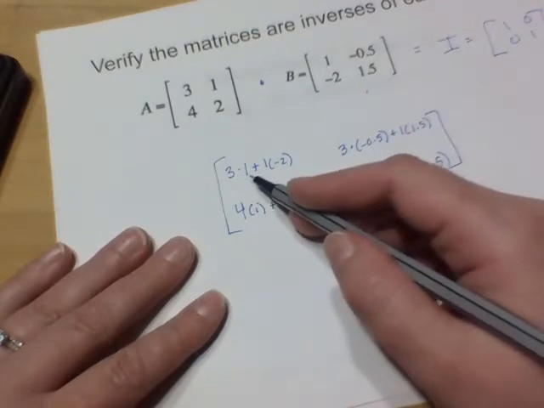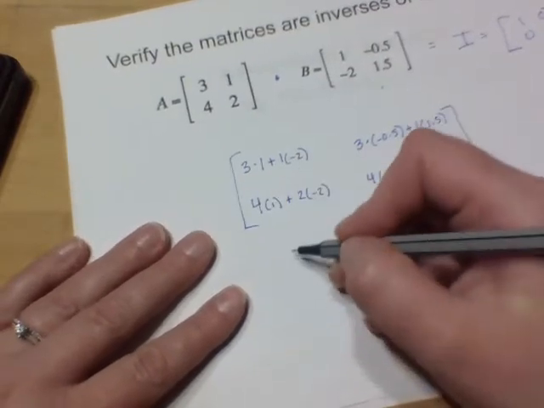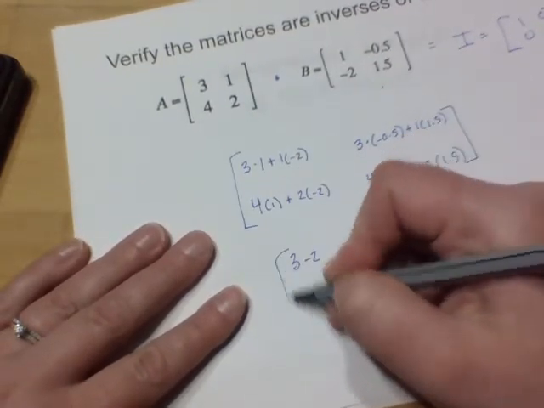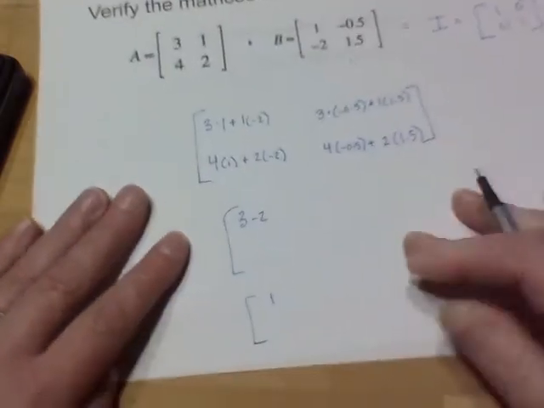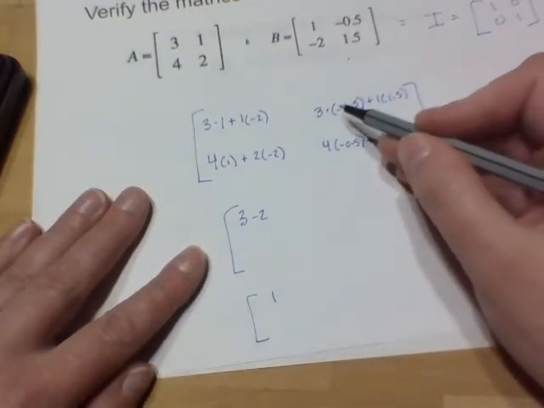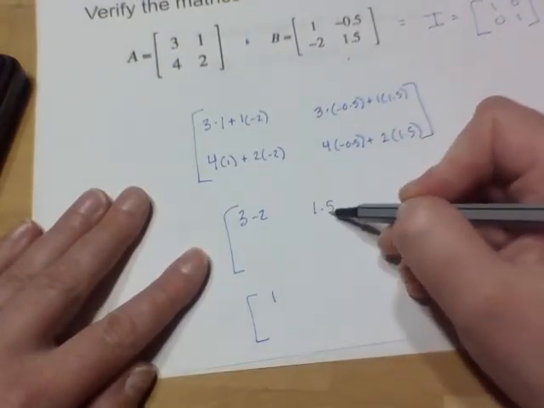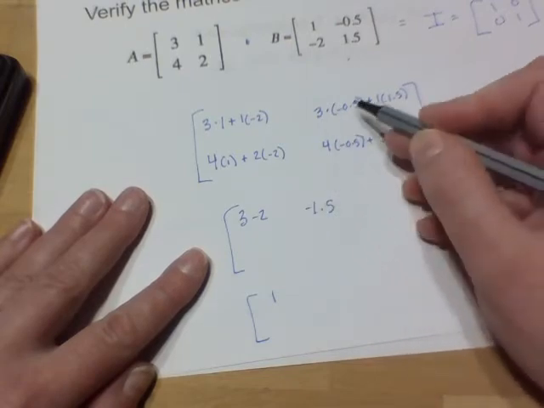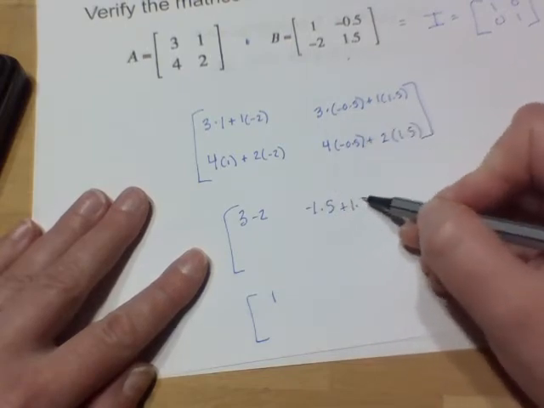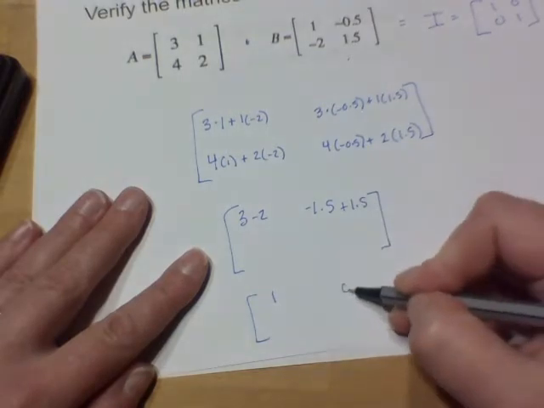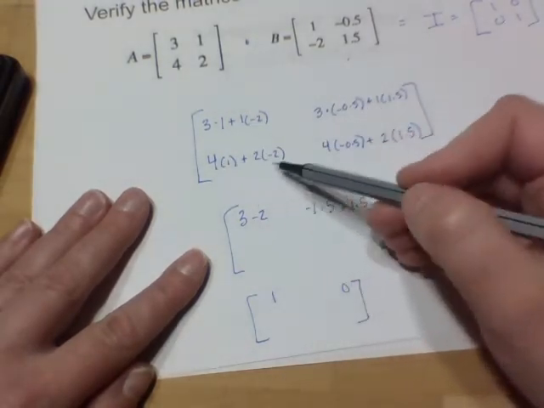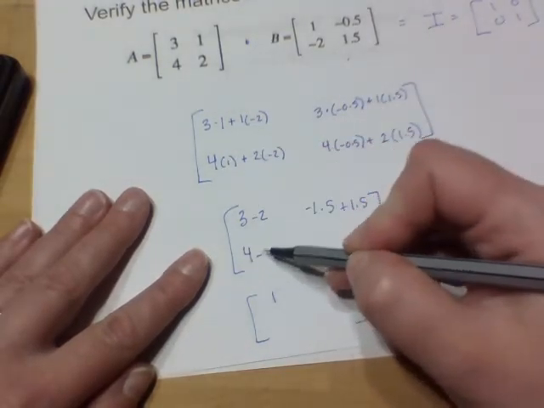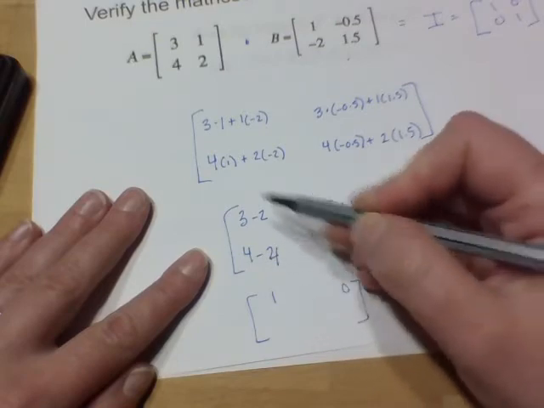So 3 plus negative 2, or 3 minus 2, does in fact get you a 1 in your result. Over here, we're going to have 1.5 with a negative for this guy, plus 1.5. And so, of course, that's a 0. Down here is going to be 4 minus 4. That's a fancy 0.